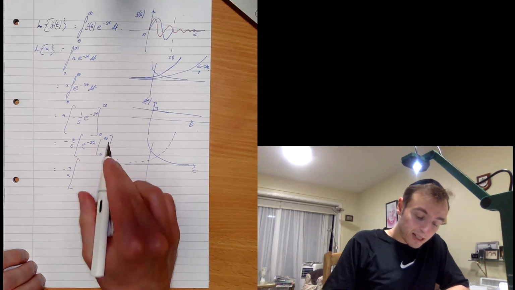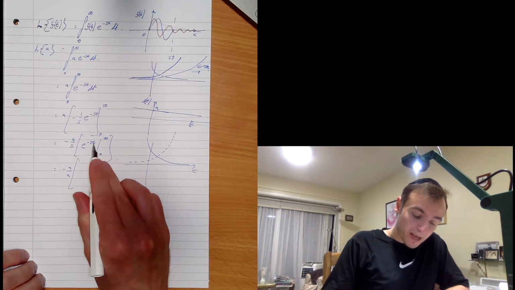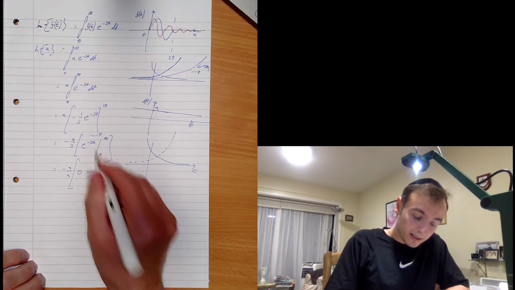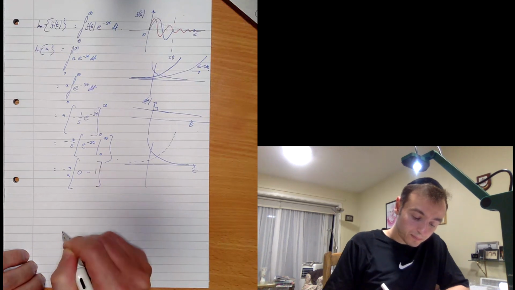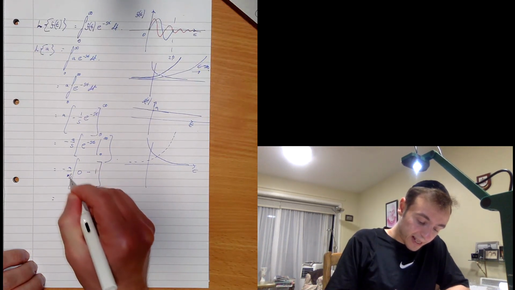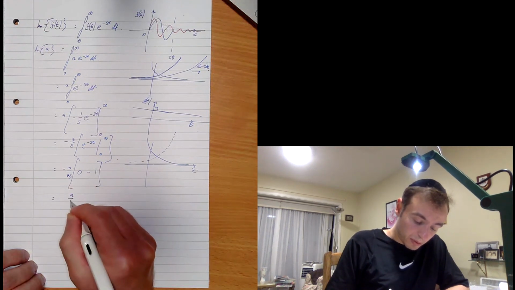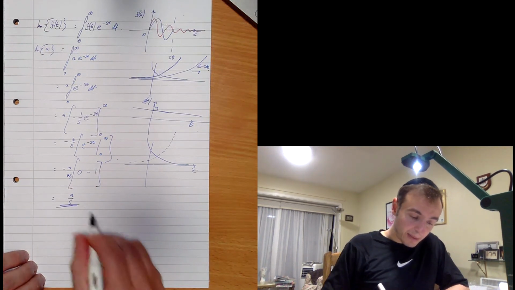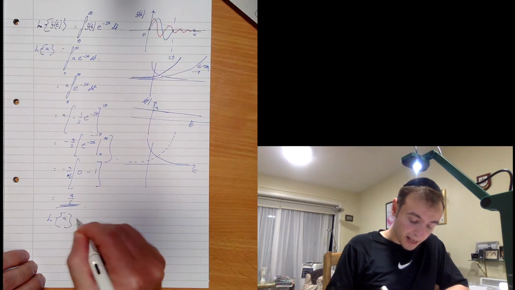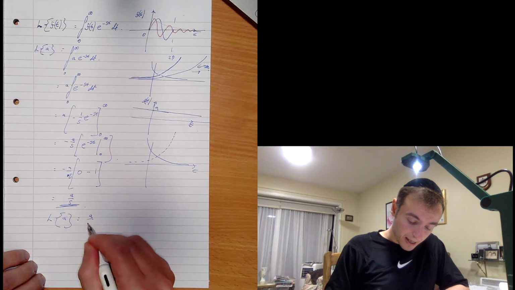So we can say that this is going to be minus a on s. I'm just copying that down. So as t tends to infinity, e to the minus st is going to be 0, minus e to the minus 0, which is 1. So this is going to be minus a on s times minus 1, equals a on s. And now we have our first result. So the Laplace transform of a, for f of t equals a, is simply going to be a on s.